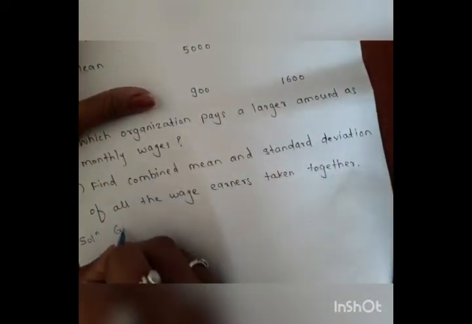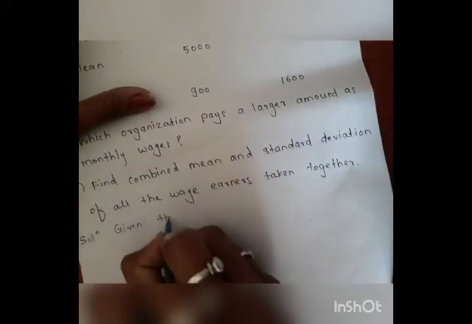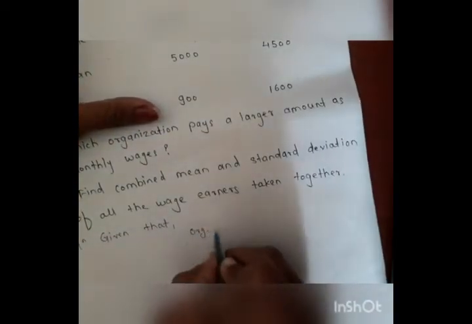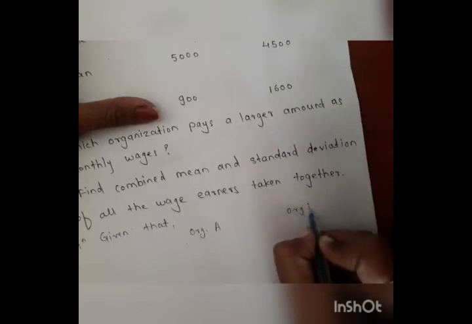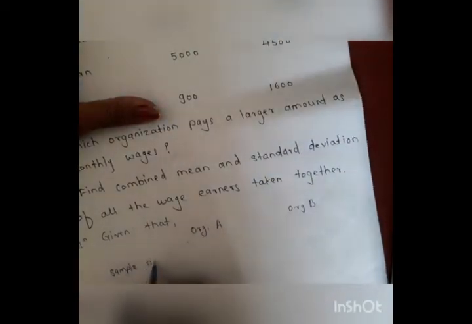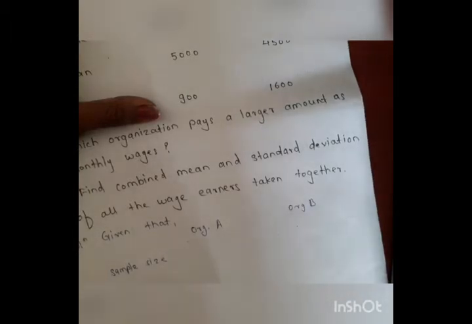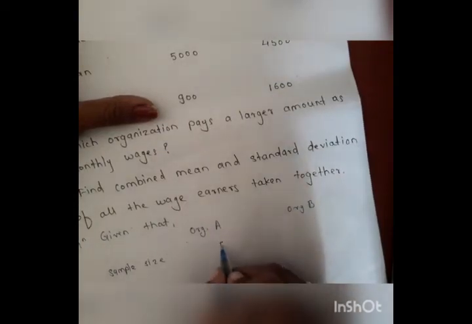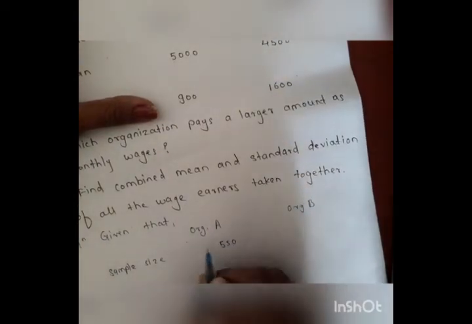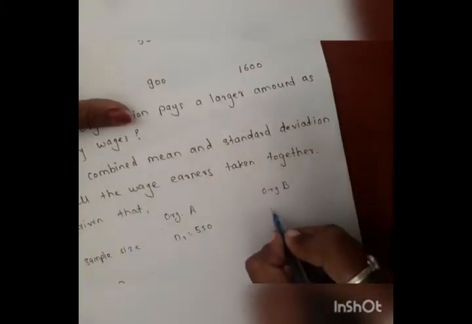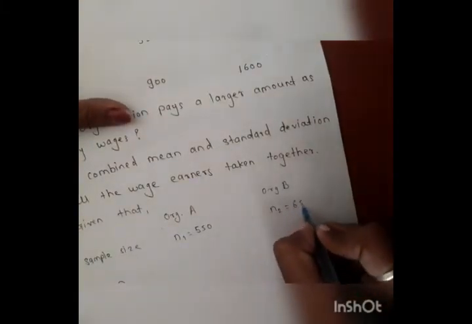Given that, first we draw this table: Organization A, Organization B, sample size, mean and variance. So the sample size for organization A is 550, this is n1, and for organization B n2 is equal to 650.